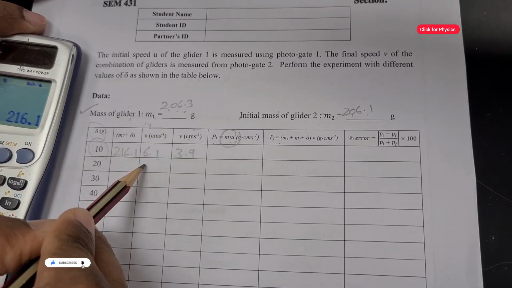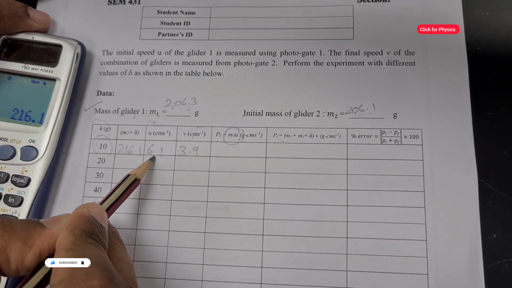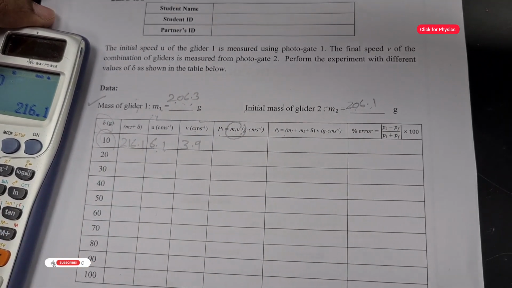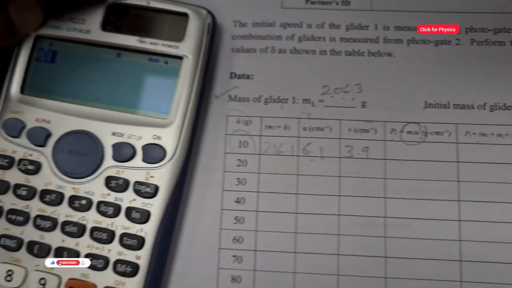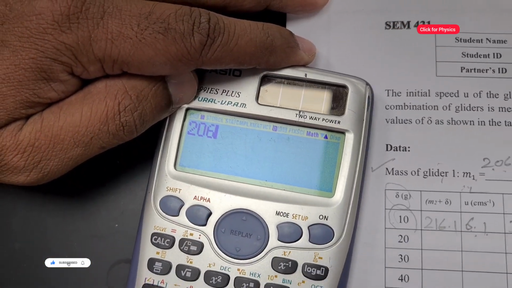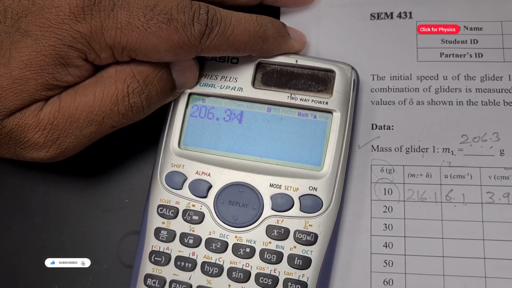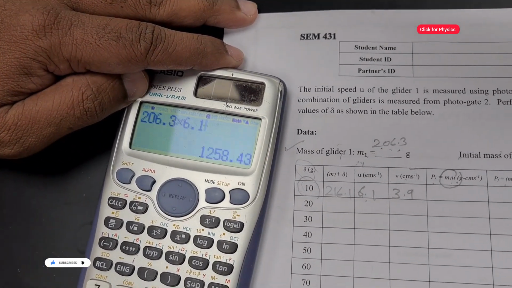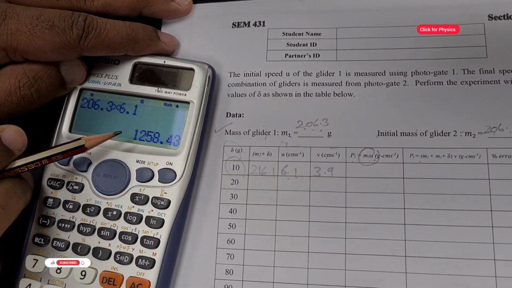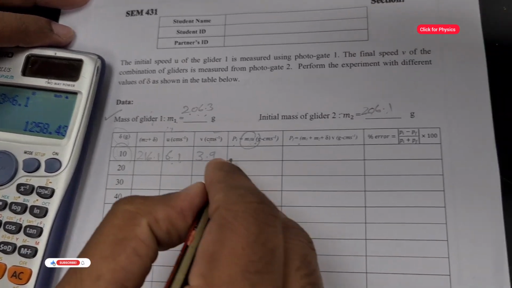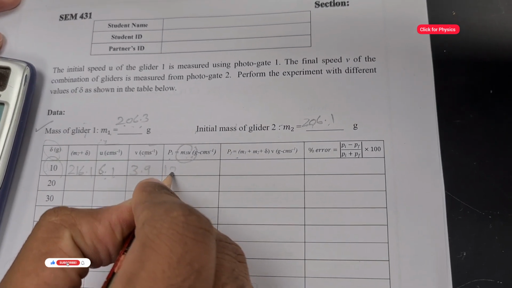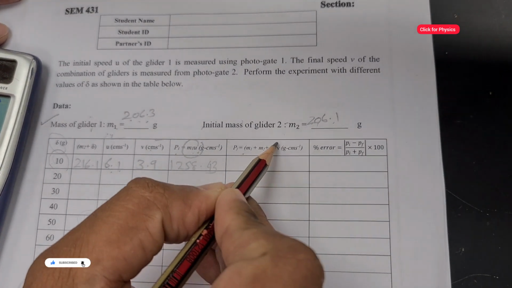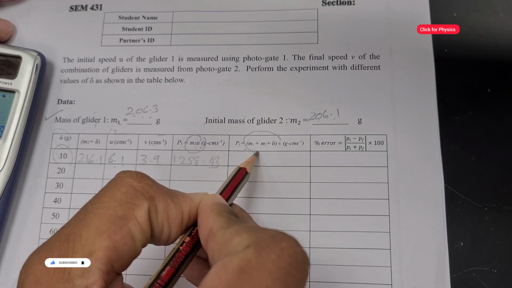6.1. So I am going to multiply this mass M1, 206.3, with my u value, which is nothing but the initial speed of the first glider. What is our u value? 6.1. That gives you 1258.43. So I am going to write this value here, 1258.43.